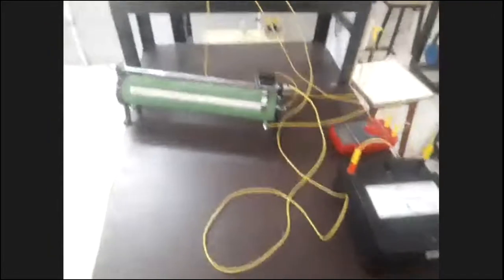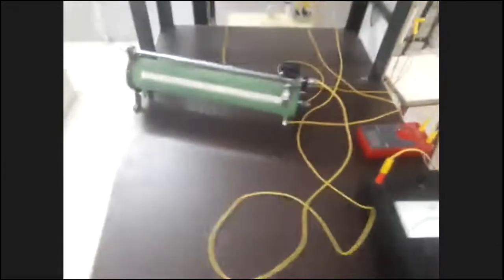See, our motor starts rotating. Motor rotate होते ना. Yes, sir. Now at this voltage we will check the speed of the DC shunt motor. DC shunt motor चा अपन speed check करू.